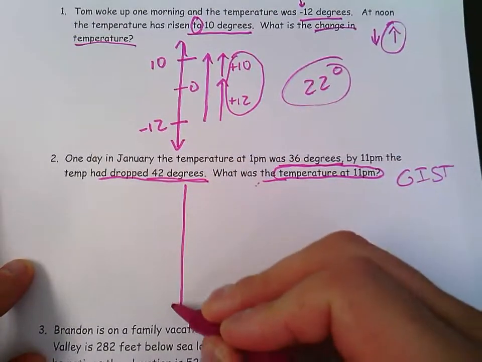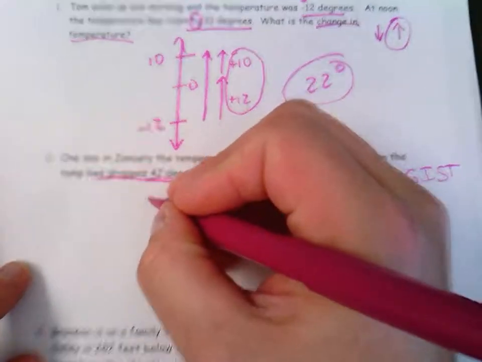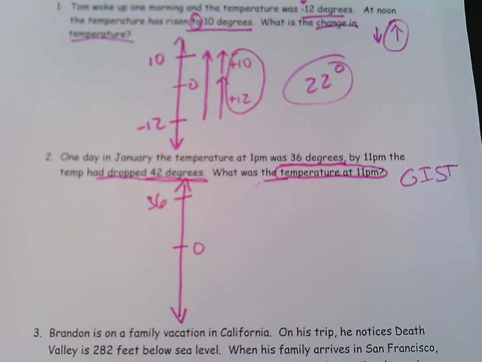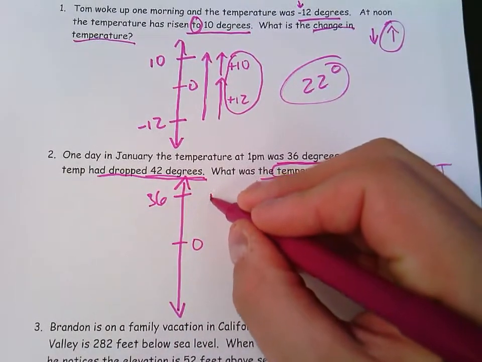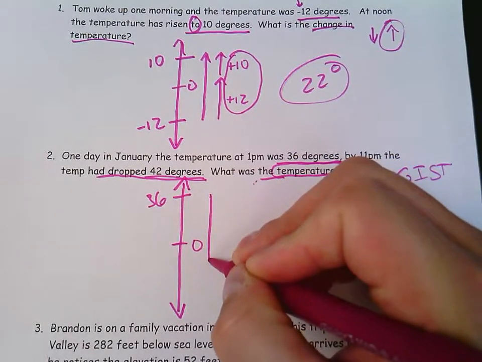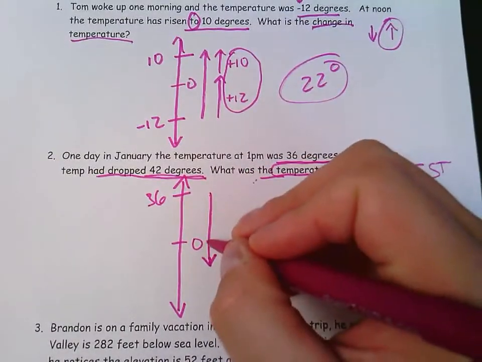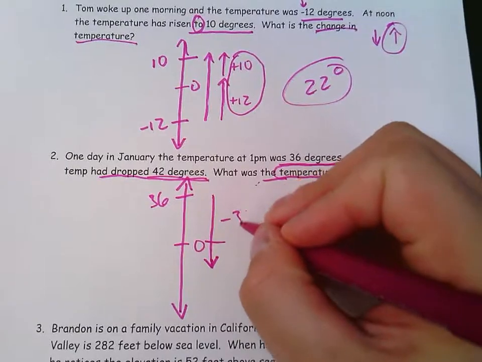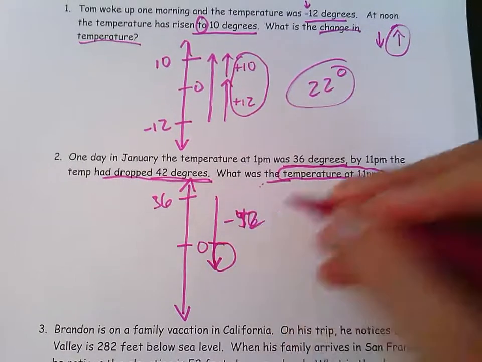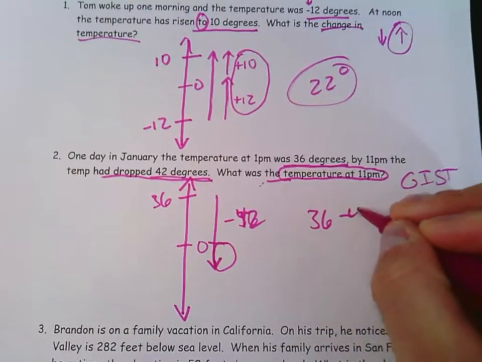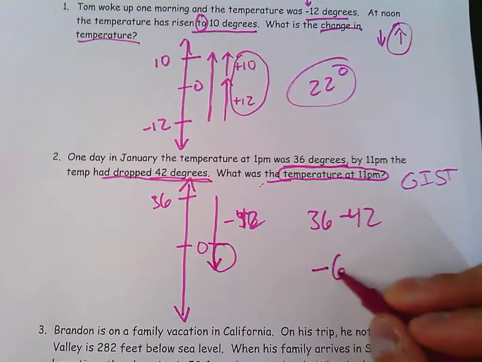So I'll draw a vertical number line of this, 0. So at 1 p.m. it was 36 degrees. So 36 degrees above 0. It had dropped 42, which means it went down 42 degrees. And if it drops 42 degrees, then it's going to end up putting me below 0. All right, so it's going to drop 36 degrees just to get to 0, and then that difference there. All right, so now what has to happen is you would put 36 together with negative 42, which would put us at negative 6 degrees.